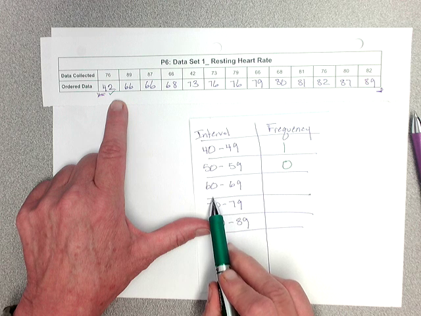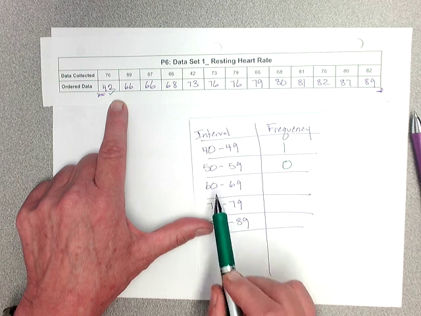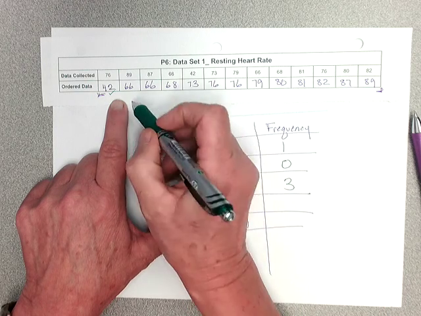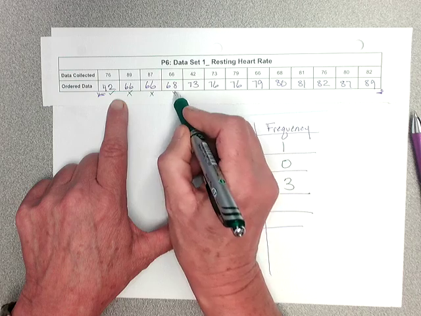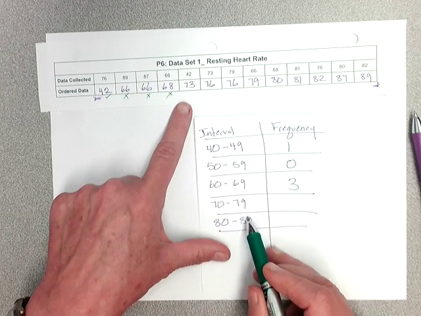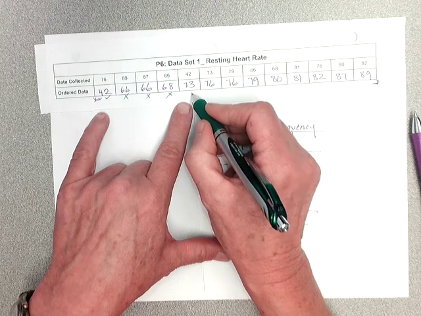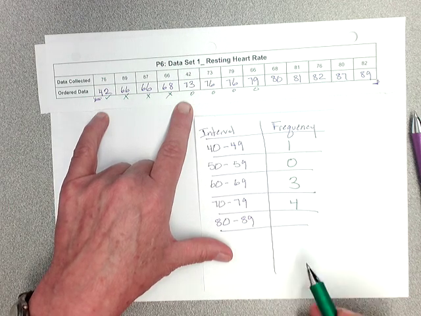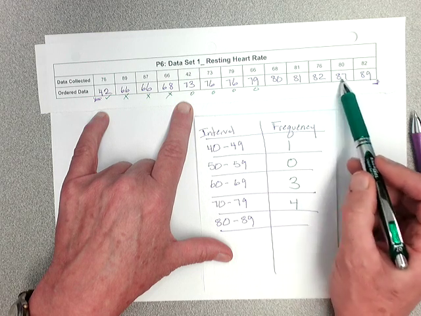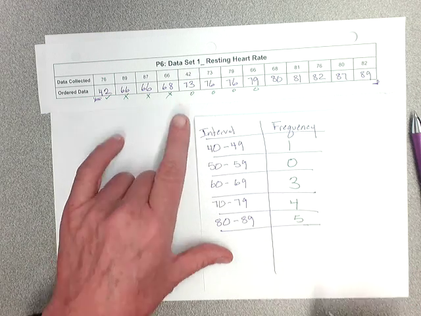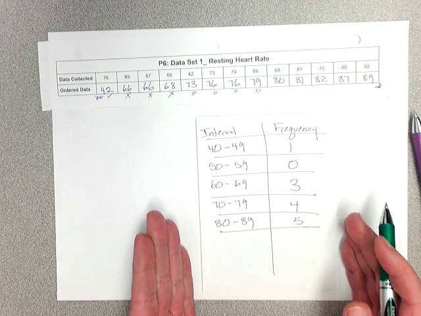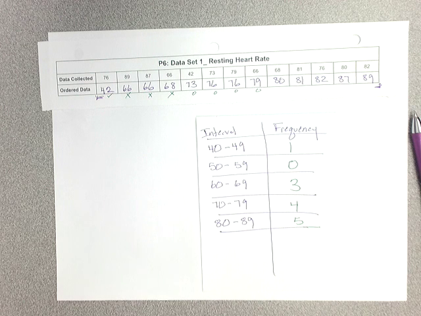How many of my data points or occurrences is in the 60 to 69 group? 1, 2, and 3 in the 60s. How many of my data points are between 70 and 79? I've got 1, 2, 3, 4. And how many of my data points are in the 80s? 5. Again, pause the video, complete your interval and frequency chart, double check it for errors. Once you've done that, we can move on to creating the chart.